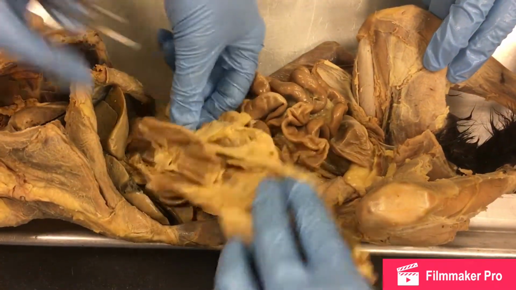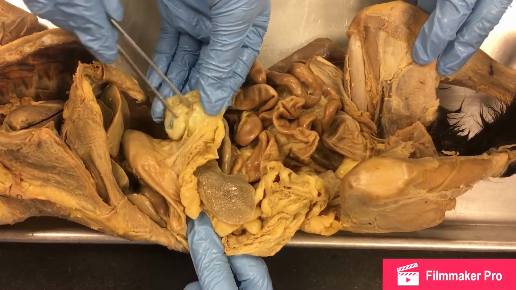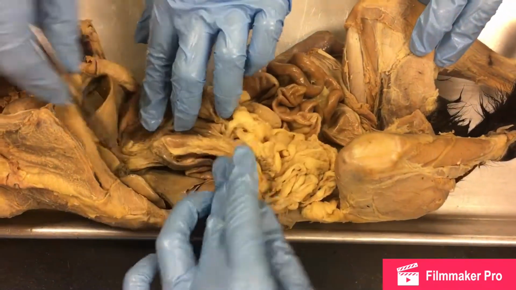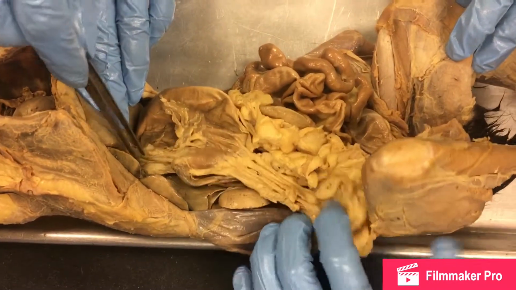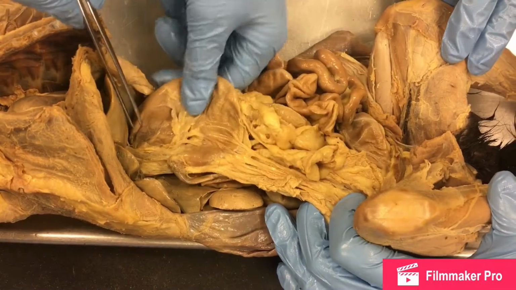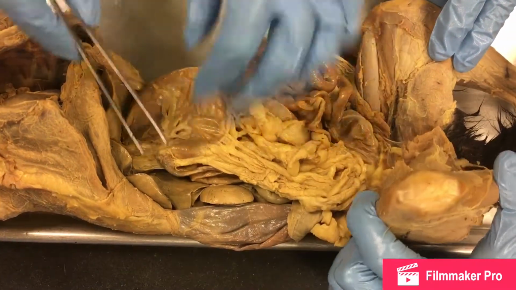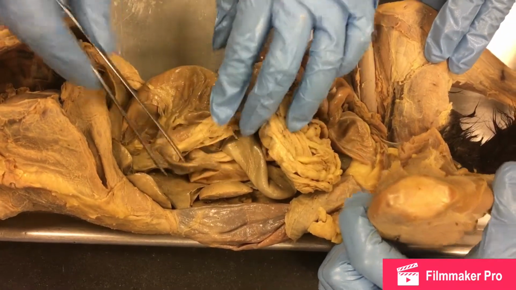And then here you have the pancreas, which is this oatmeal substance stuff here. And then the esophagus comes into the stomach right here. And then you have the stomach, which has the fundus, the body, the pylorus, and the pylorus sphincter.